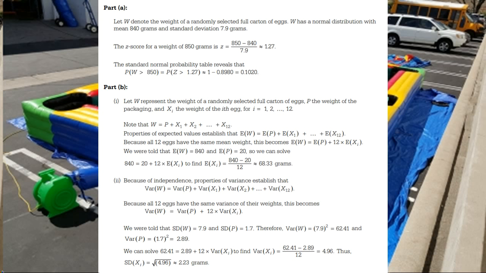Alright, so all your eggs have the same variance of weights. So your formula ends up being the variance of P plus 12 times the variance of XI. Now since you're trying to do it for a whole dozen worth of eggs, your variance of P ends up being that 840 minus 20 over 12, which gets you 68.33 grams, right?